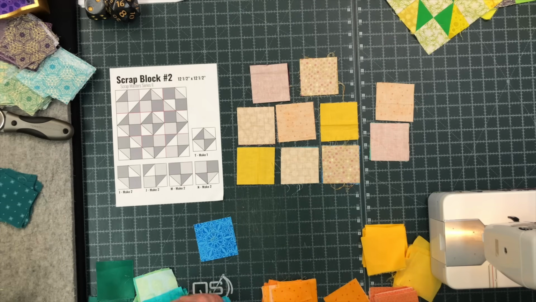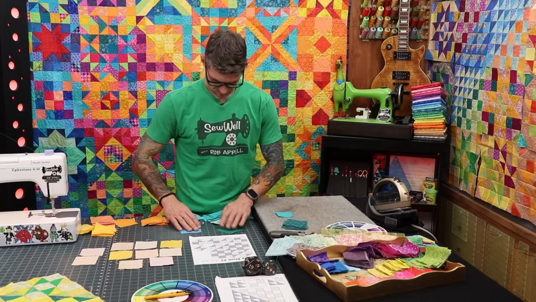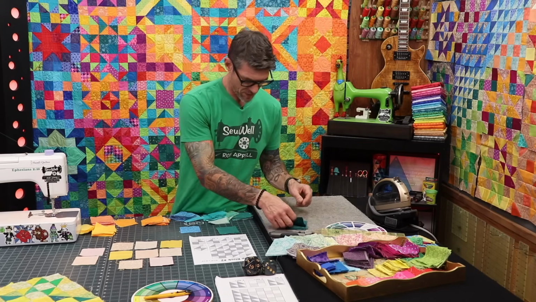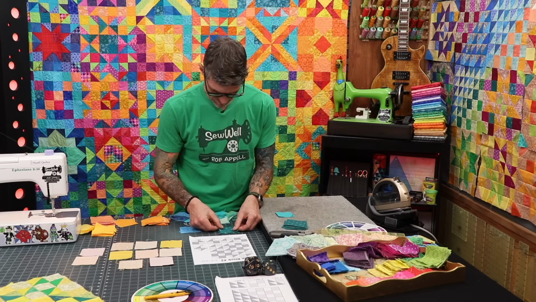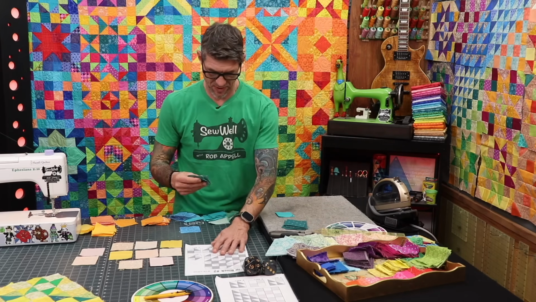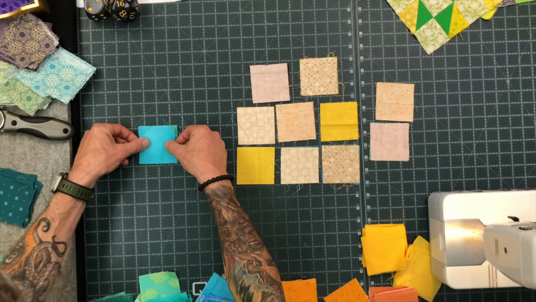Here's a couple that have already been cut, so let's just use 2 of those. 3, 4, 5. Lining them up off this bottom corner, so it'll be just real easy to trim them down here in a second. So 6, 7, and 8 there.